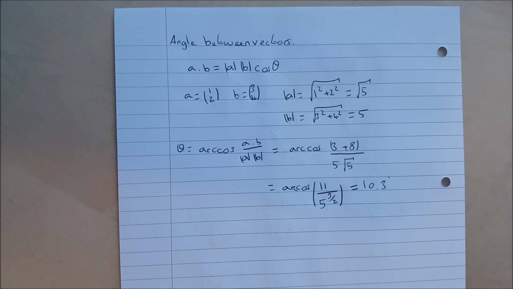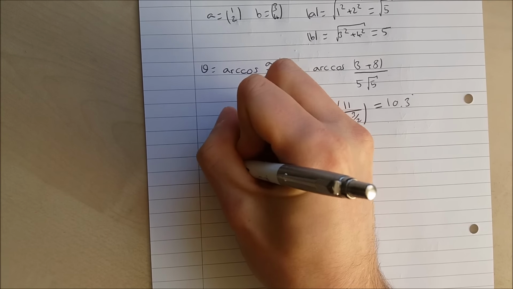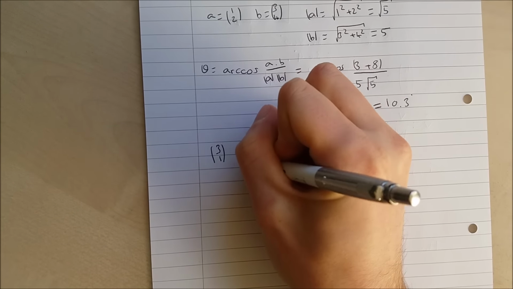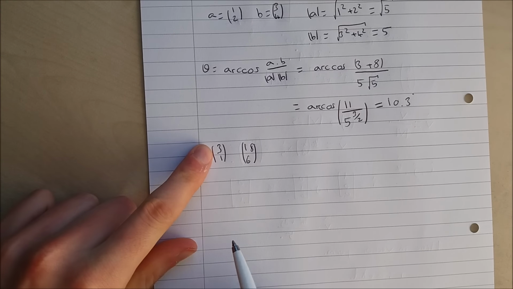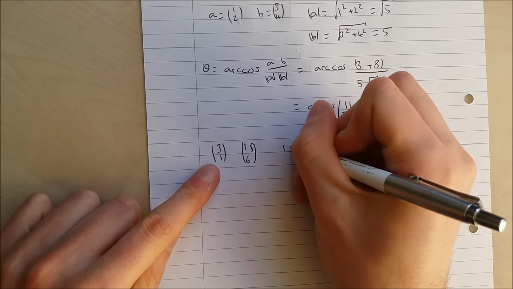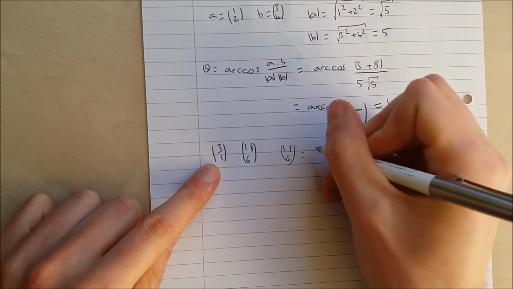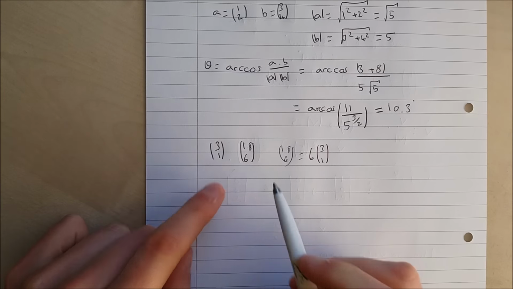If two vectors are perpendicular to each other, their dot product is equal to 0. To check whether two vectors are parallel to each other, one will be a scaled version of the other. So if you want to know if the vectors 3, 1 and 18, 6 are parallel to each other, you can see that 3 times 6 is 18 and 1 times 6 is 6. Therefore 18, 6 is equal to 6 times 3, 1. So these two vectors are parallel to each other.